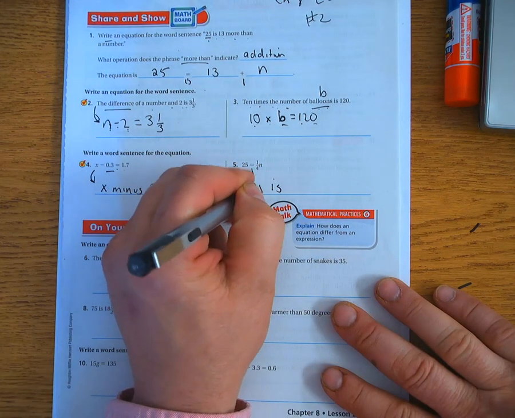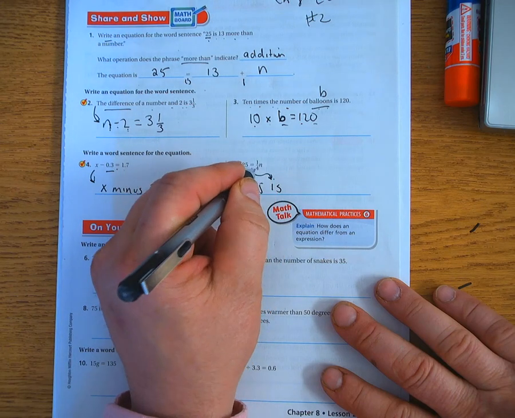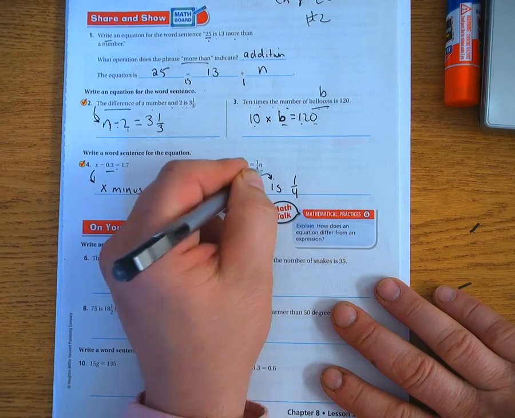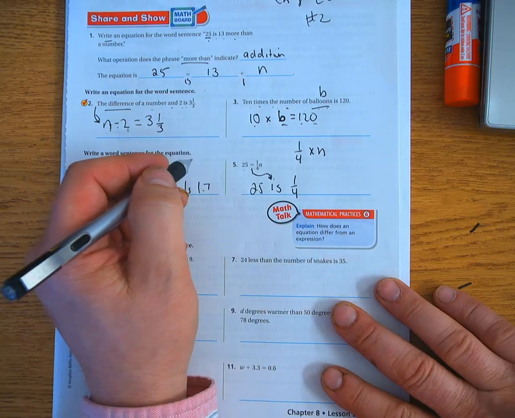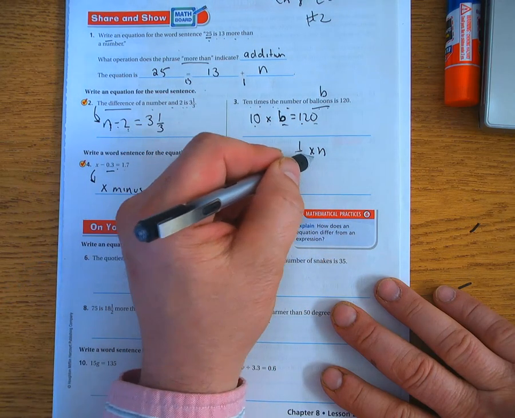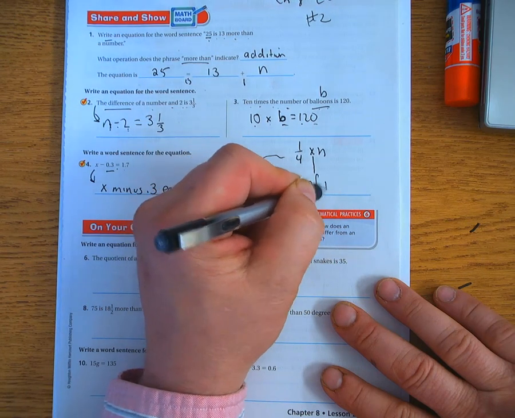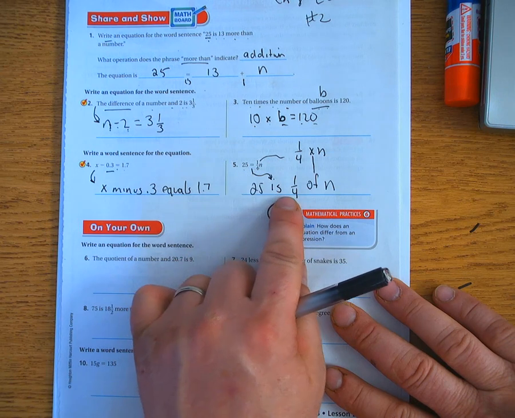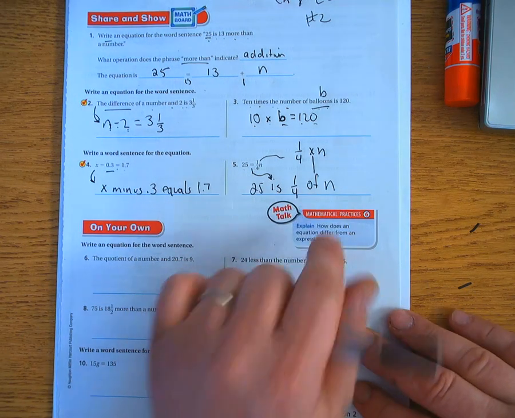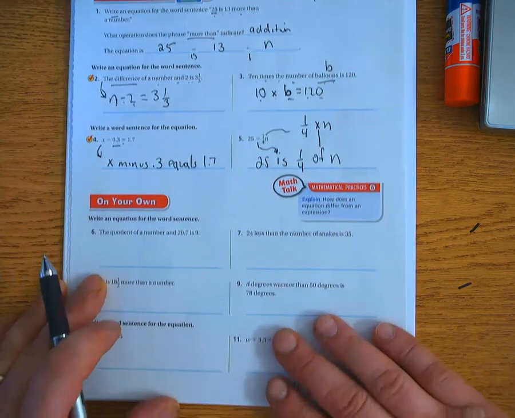So 25 is 1/4. Remember what this means? This means 1/4 times n when it's right next to it. So another word for that is of n. 25 is 1/4 of n. So we're translating the words.